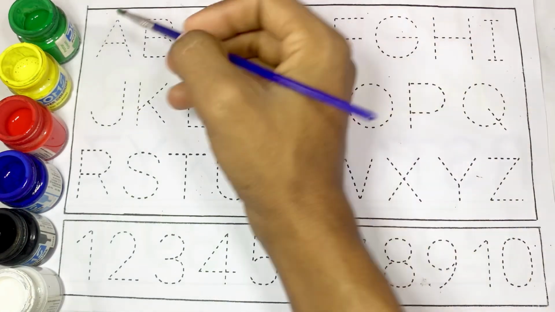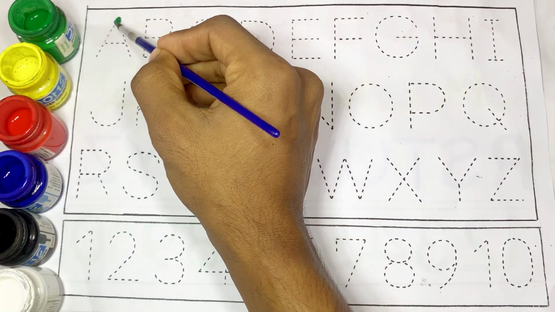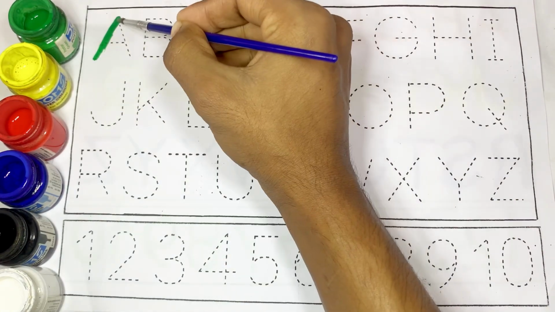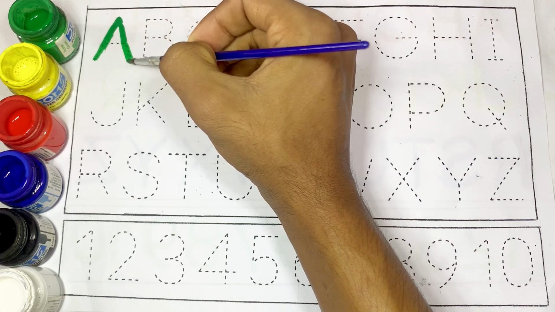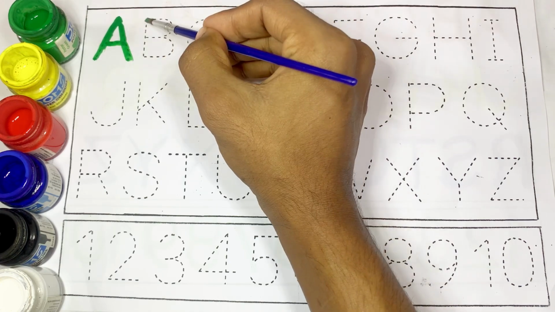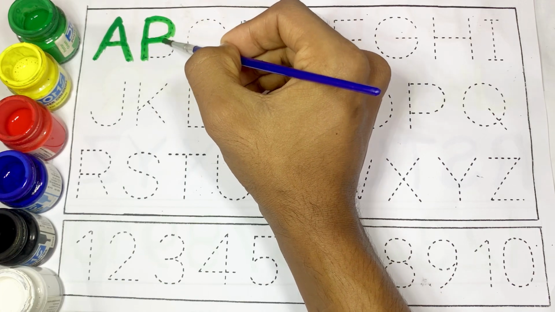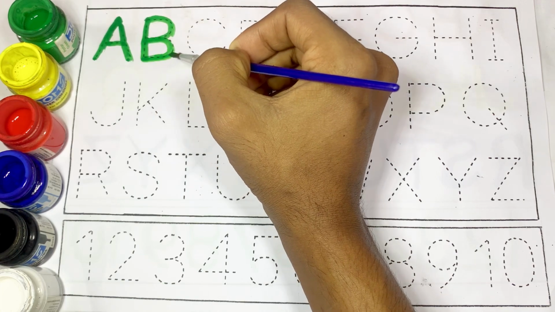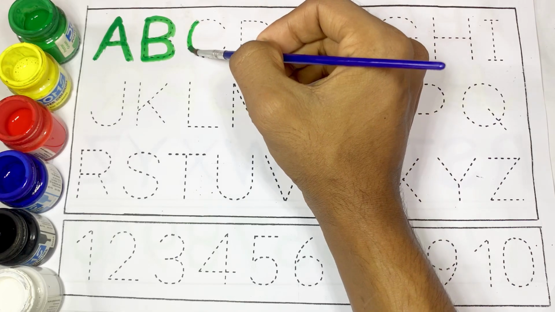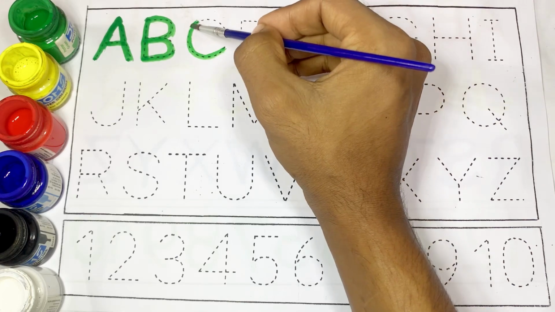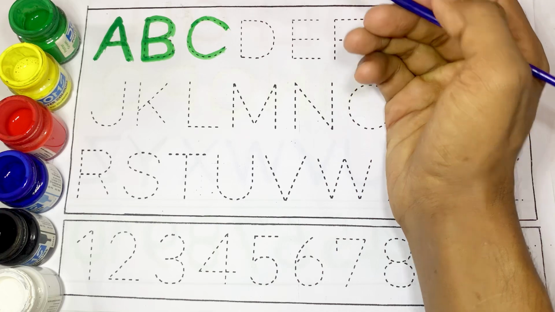So kids, now you draw capital letters, alphabets A to Z, and first you draw A and use green color. A for apple, A for aeroplane, B for ball, B for bat, C for cat, C for car.